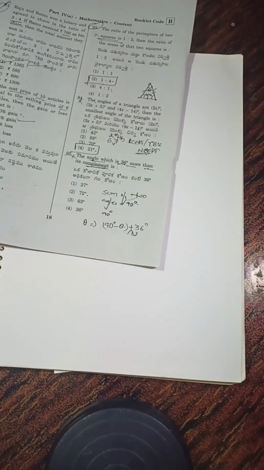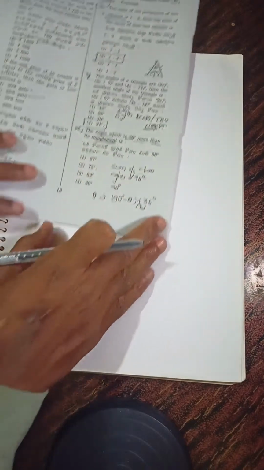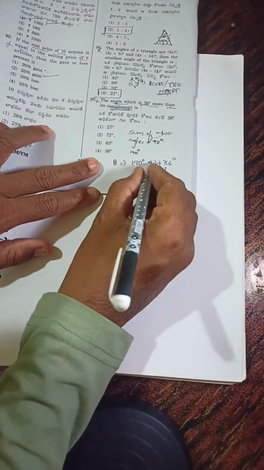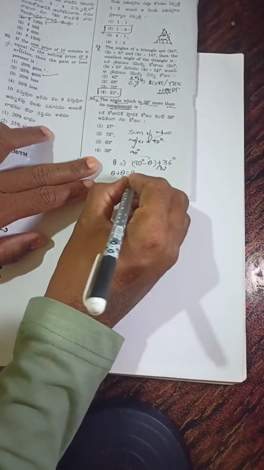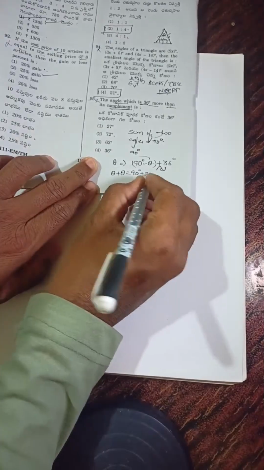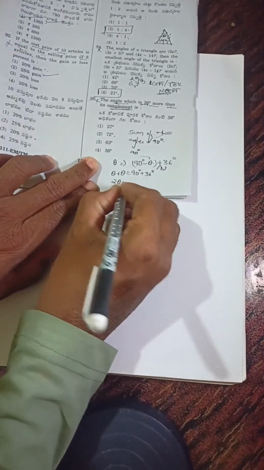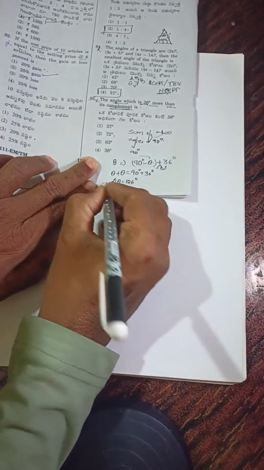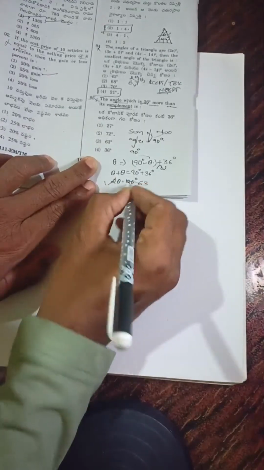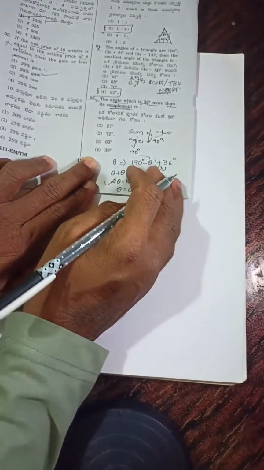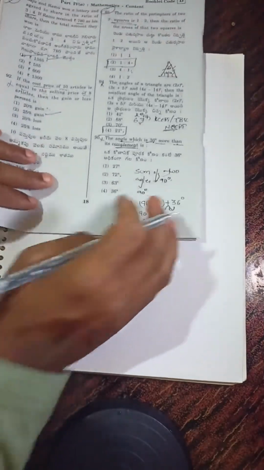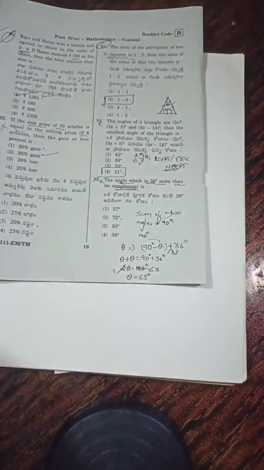Now what answer are we getting? Finally, theta: minus theta we are taking to the right hand side, becomes theta plus theta is equal to 90 degrees plus 36 degrees. 2 theta equals 126 degrees. 2 ones are 2, 2 sixes are 12, 2 threes are 6. So theta we are getting 63 degrees. So finally we are getting the answer 63 degrees.